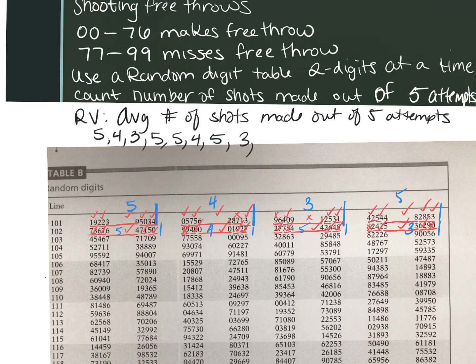Okay, and like I said, on a quiz you're only going to do 3. It's not going to give you a very good estimation, but it tells us if you know what you're doing or not. Okay, all right, so let's get the last 2 done. 45 make, 46 make, 77 is a miss.